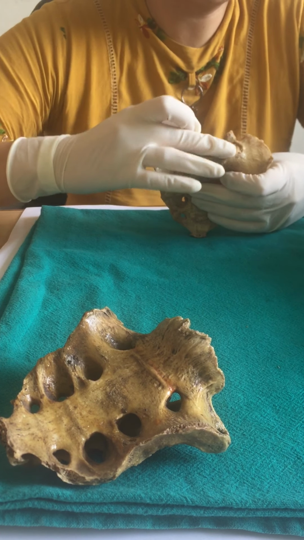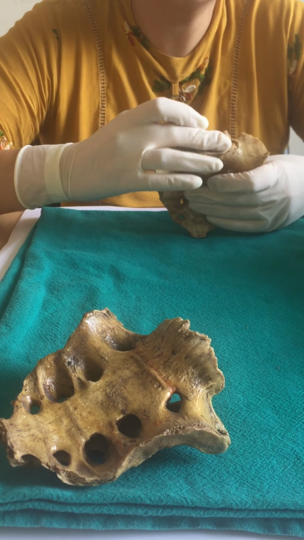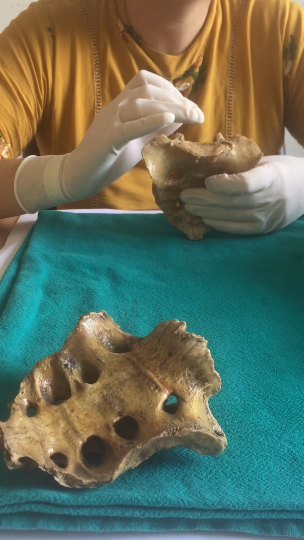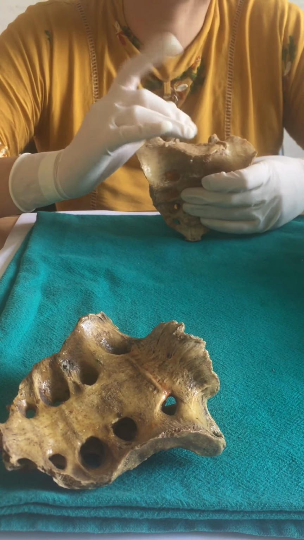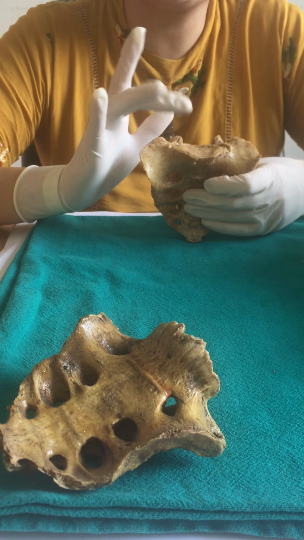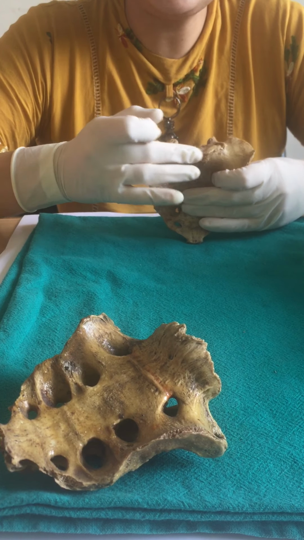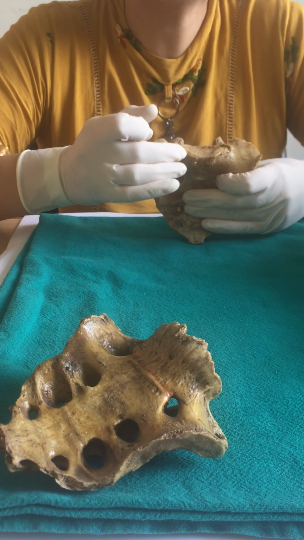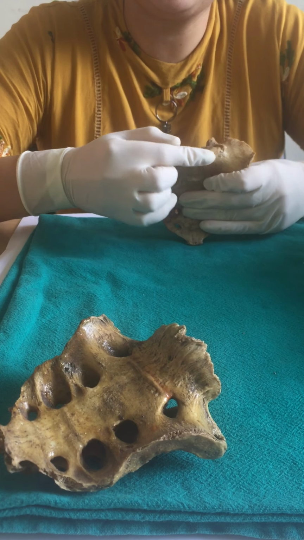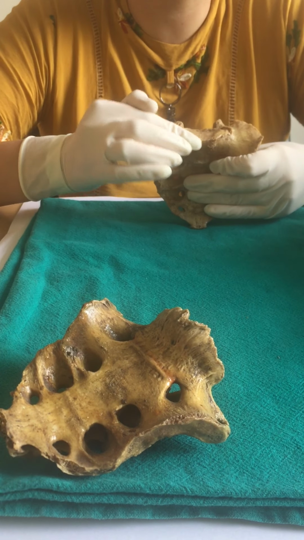Now, this is the body of the sacral vertebra. The first sacral vertebra body matches with the lumbar vertebra, right? And it has an anterior margin which is called the sacral promontory. So the body of the first sacral vertebra's anterior margin is called sacral promontory.